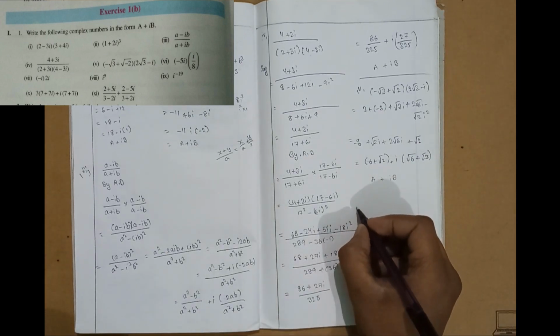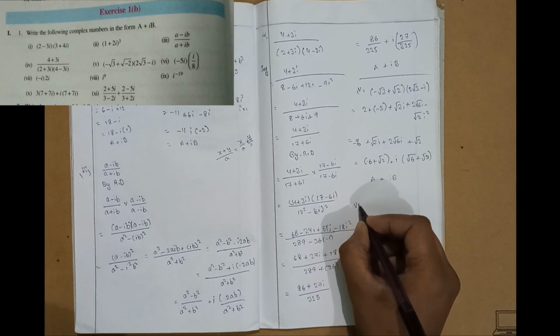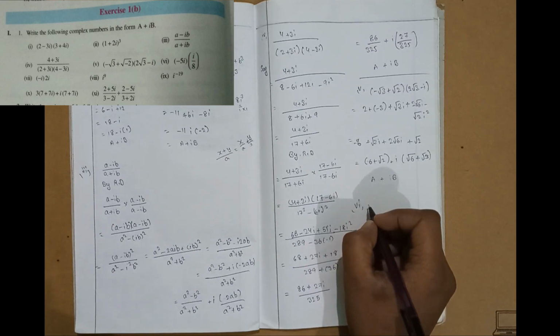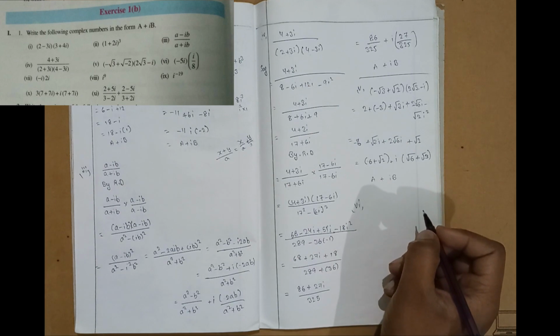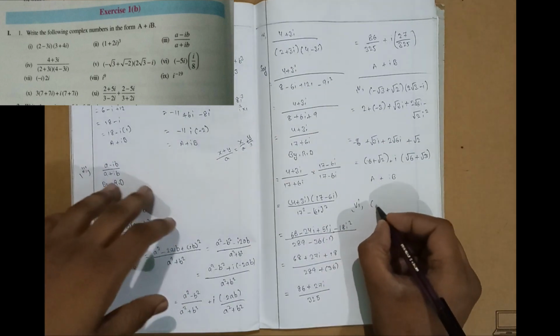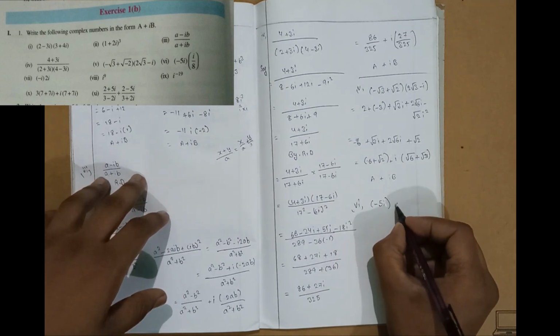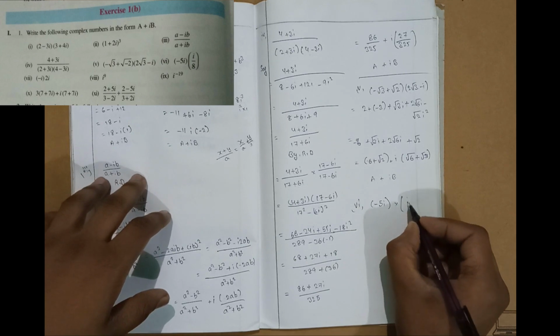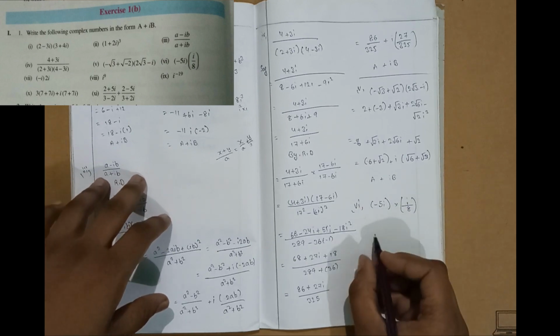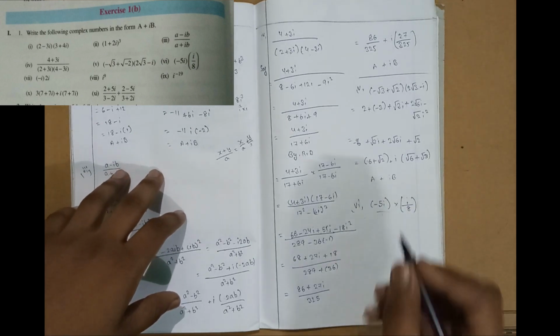Okay, now sixth one. The question is minus 5i into i by 8. So denominator 1.